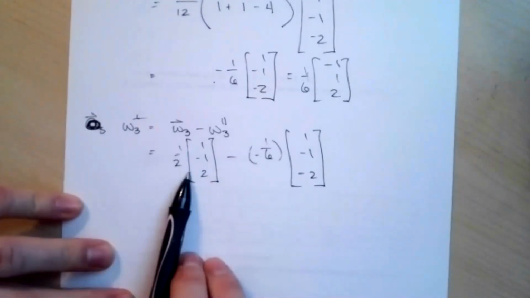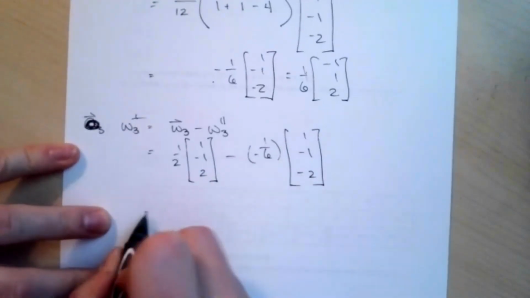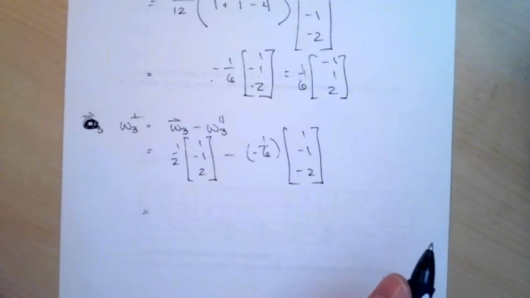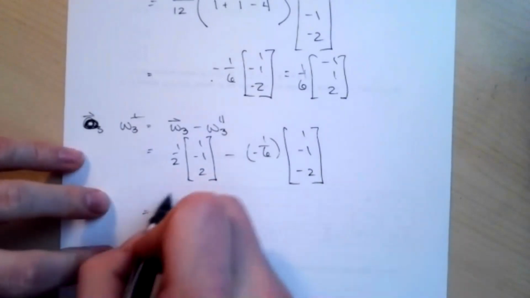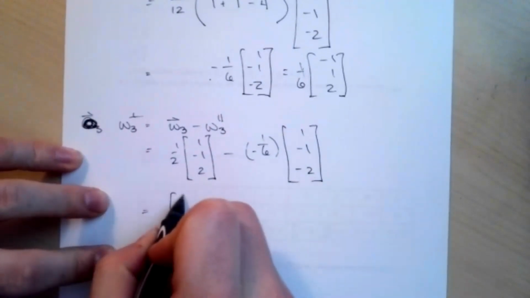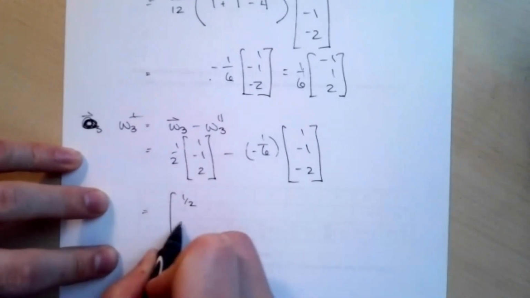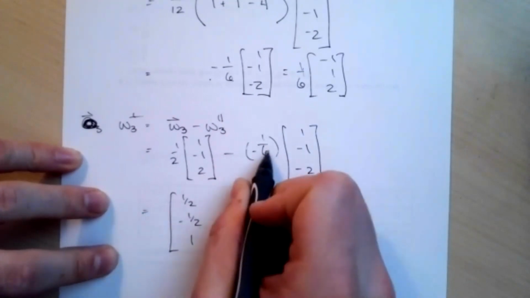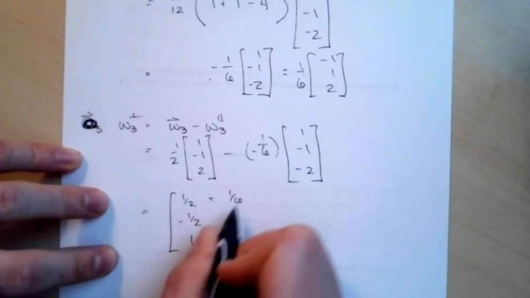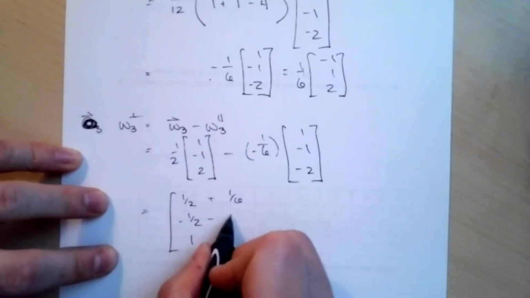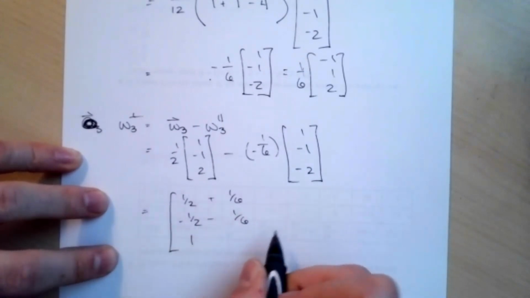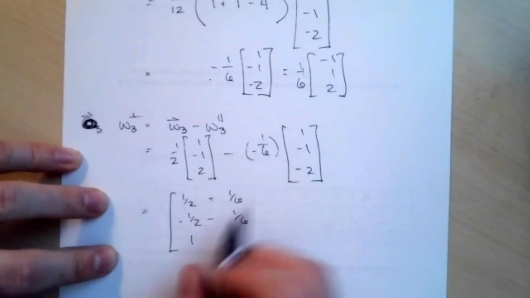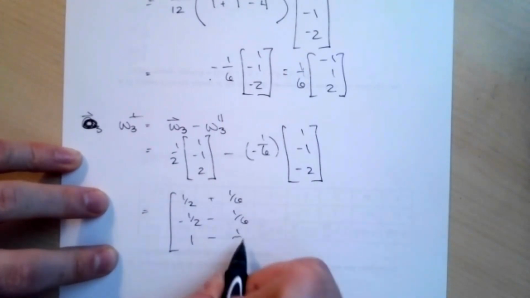Okay, so W3 minus the projection, and what are we left with? This one does not look nice. So now it looks like we actually need our components, because we'll have a 1/2, a minus 1/2, a 1, and then we'll have plus 1/6, minus 1/6, and then minus 1/3.